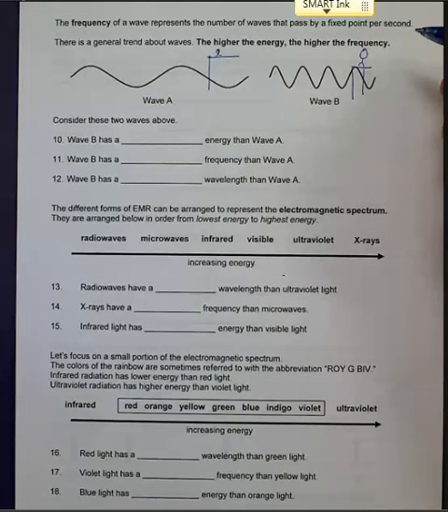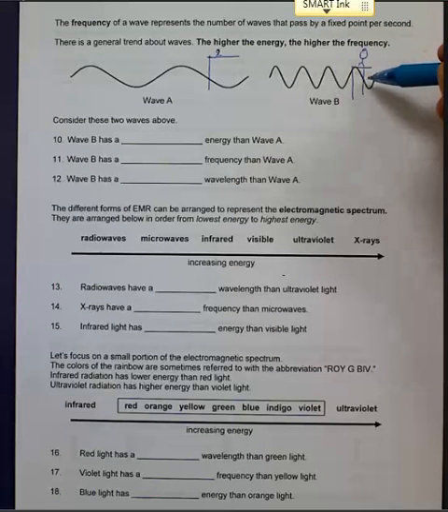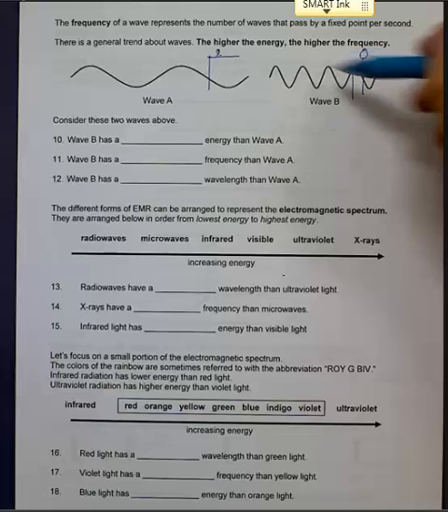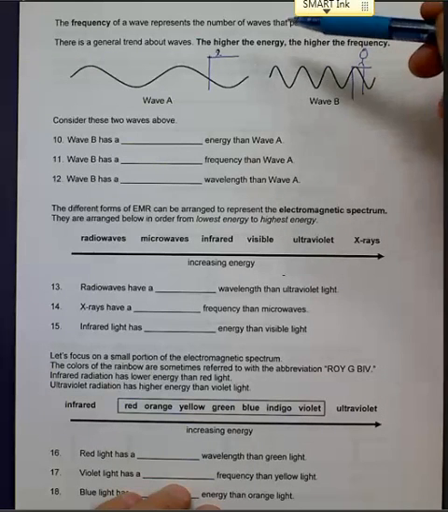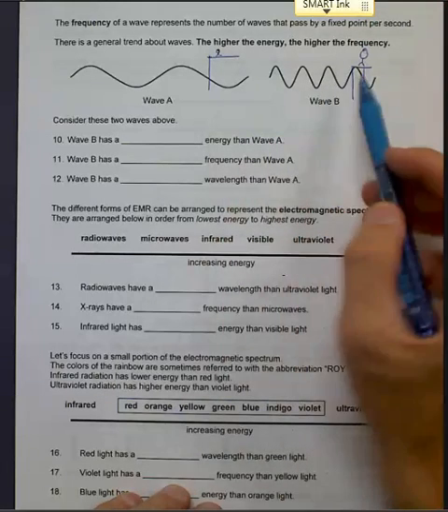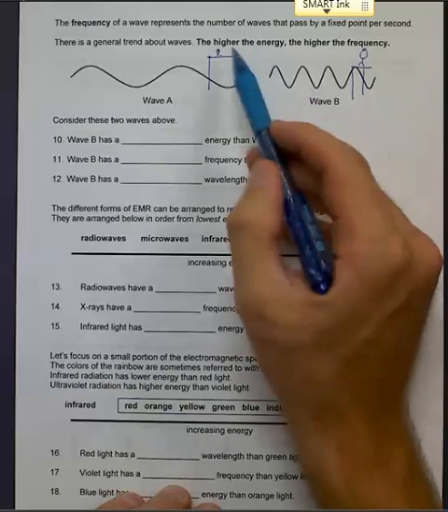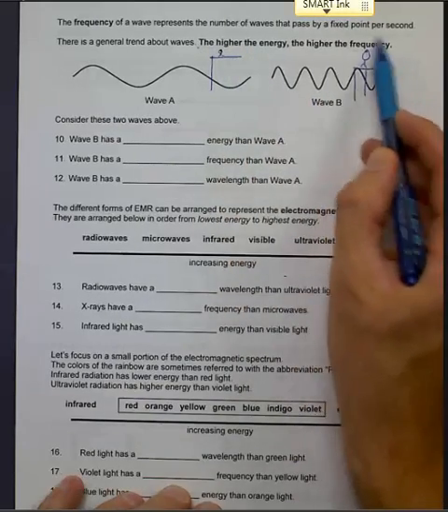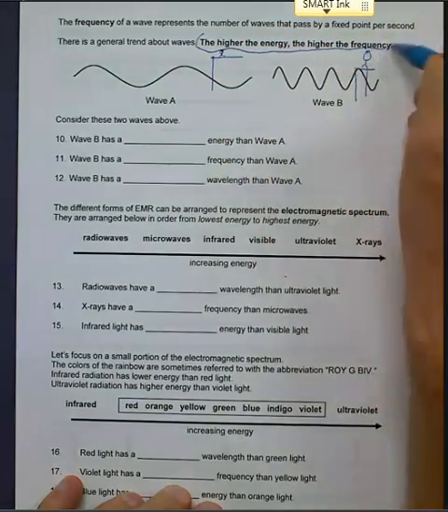Which one am I going to see more of? I'm going to see more of wave B come by, okay, because the waves are closer together. It's got a shorter wavelength. Here's the other thing that we know about frequency, all right? So wave B, higher frequency, shorter wavelength. We also know the higher the energy, the higher the frequency. So that's an important little bit of knowledge.